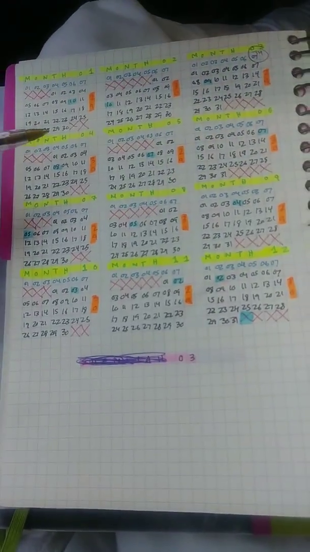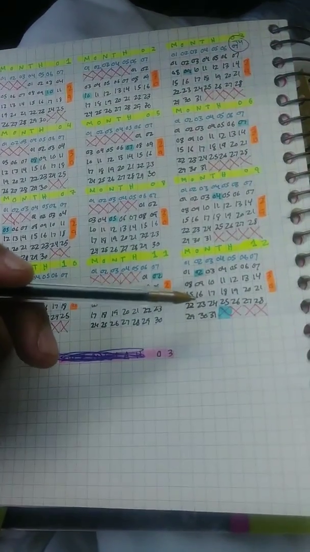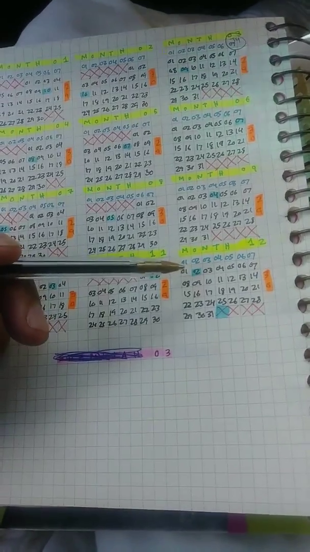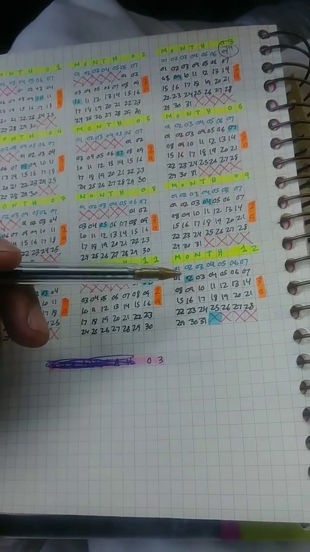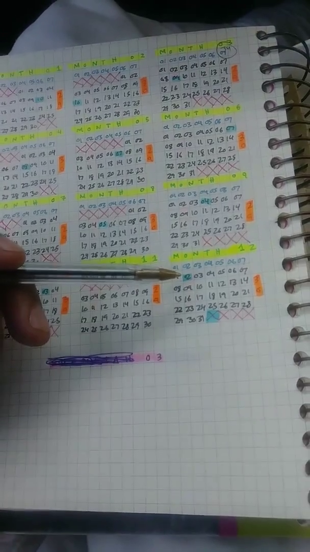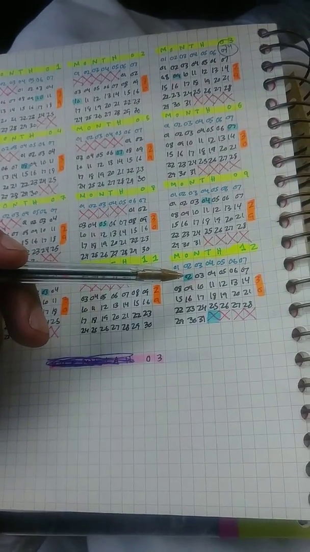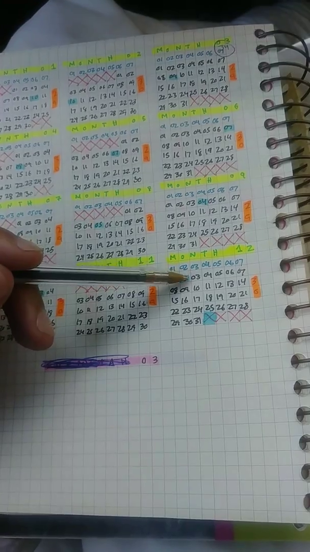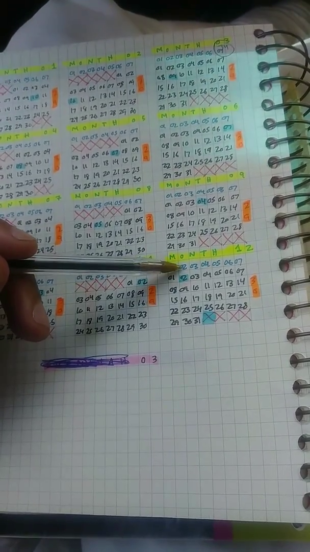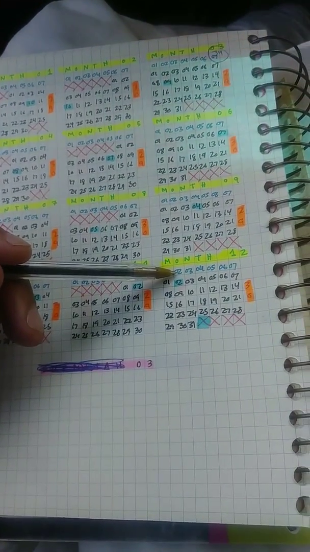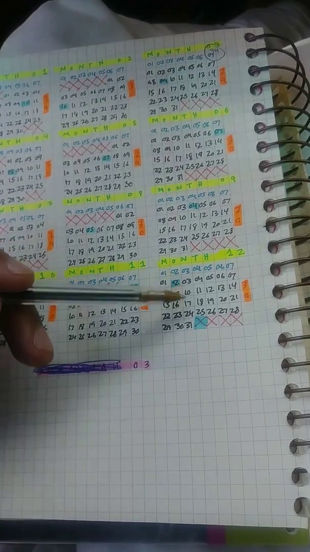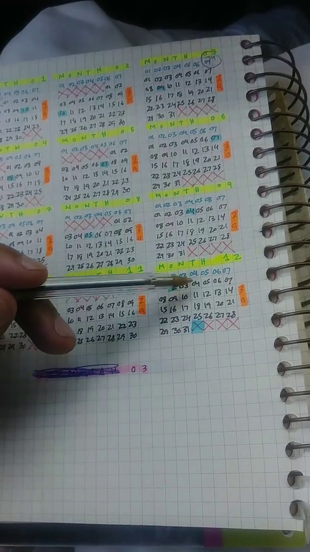And then finally in the third year, we also have an occurrence of double full moons, here on the 2nd day of the 12th month, on the 2nd day of the week, and again on the 4th day of the week.